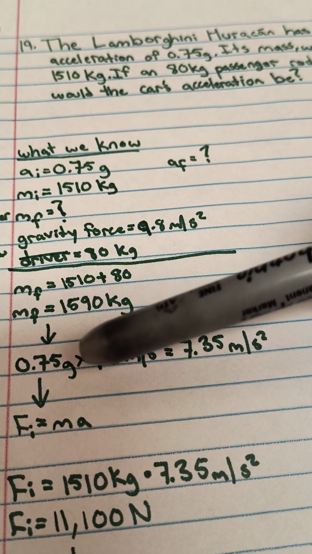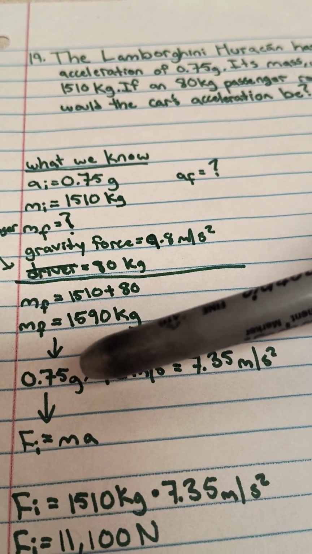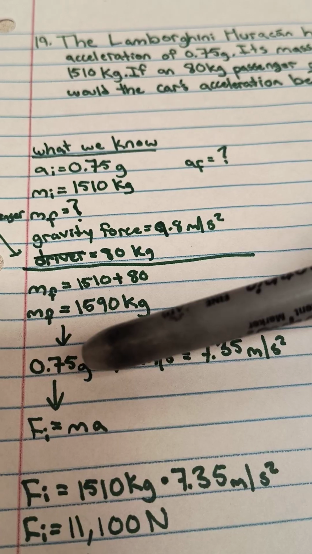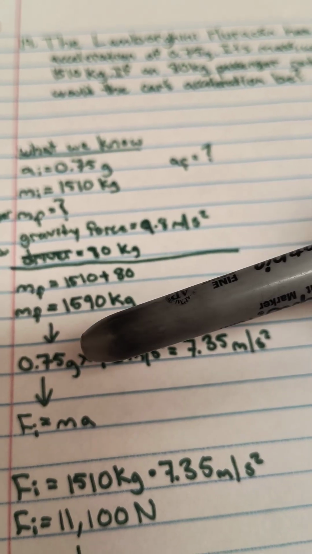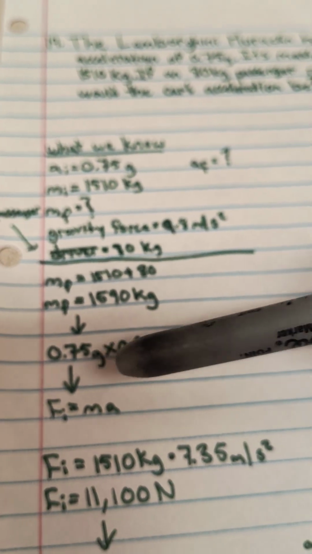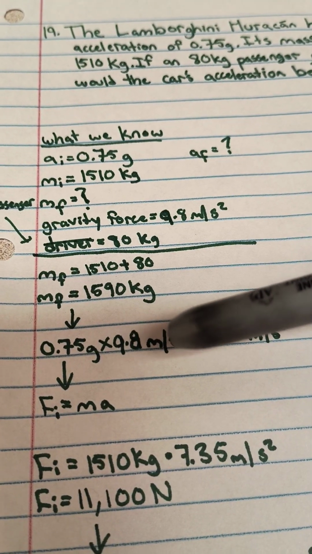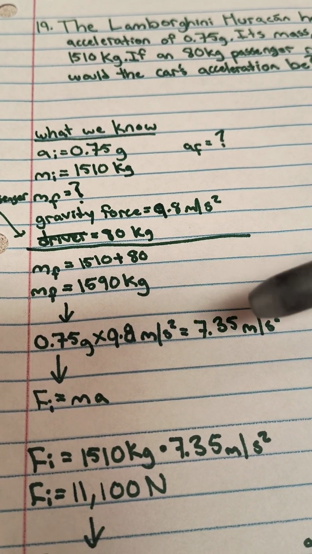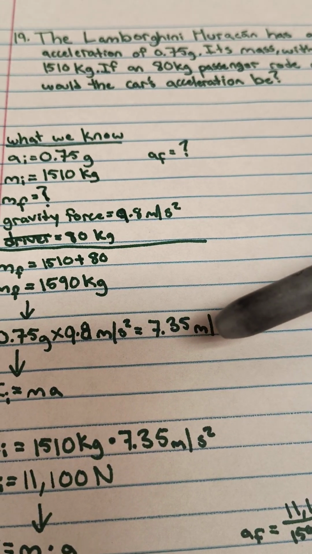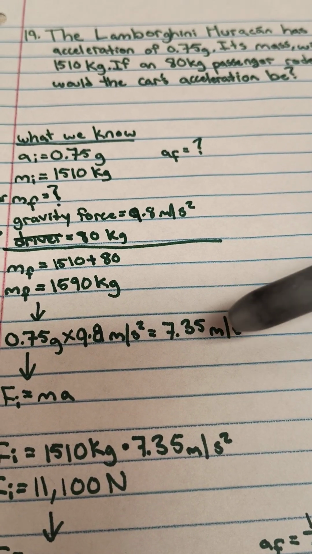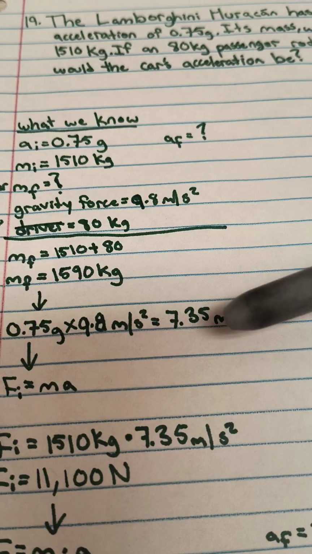To convert our initial acceleration into an easier unit to use, you can multiply 0.75 by 9.8 meters per second squared to give us the initial acceleration in a much easier term to use and understand.